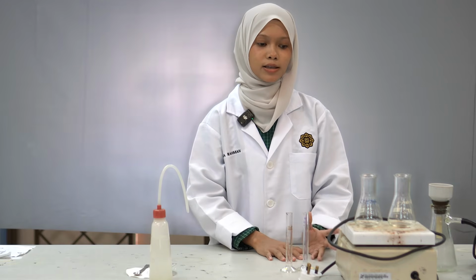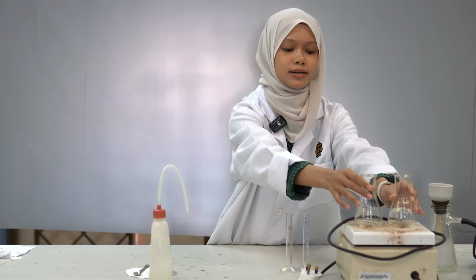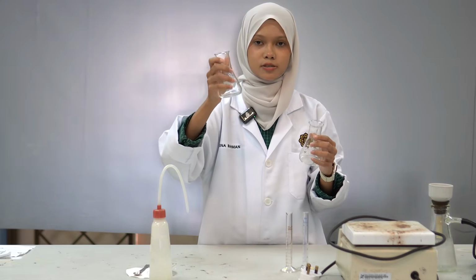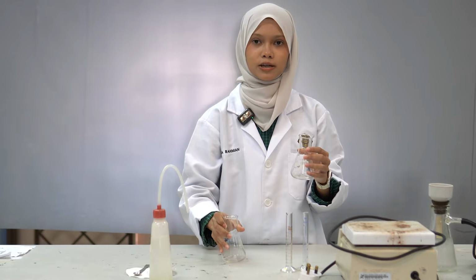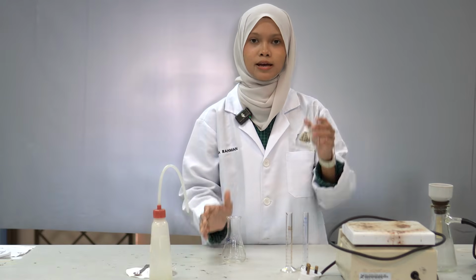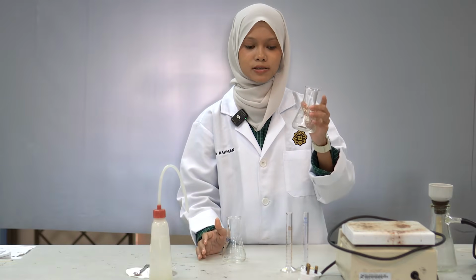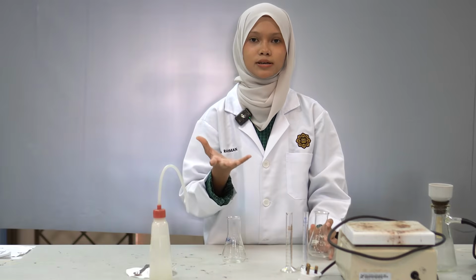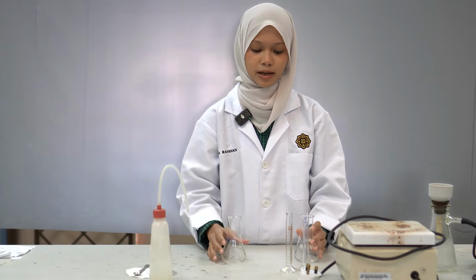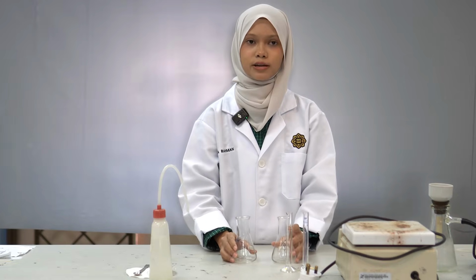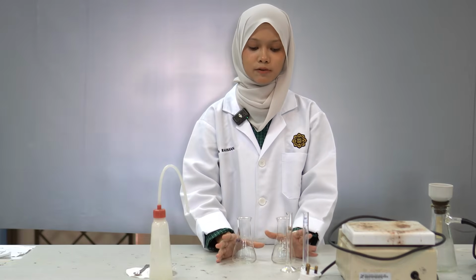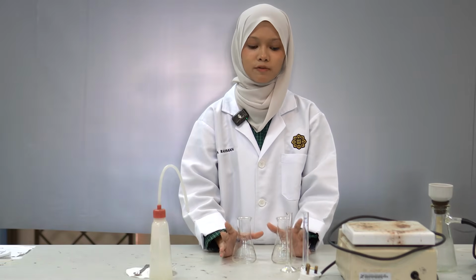Once it boils and dissolves, we're going to cool it down. For the single solvent flask, we're going to use only room temperature to cool it down, and for the mixed solvent flask, we're going to immerse it in the ice water bath. Then we wait for a few minutes, and we're going to observe what happened in both of our flasks.